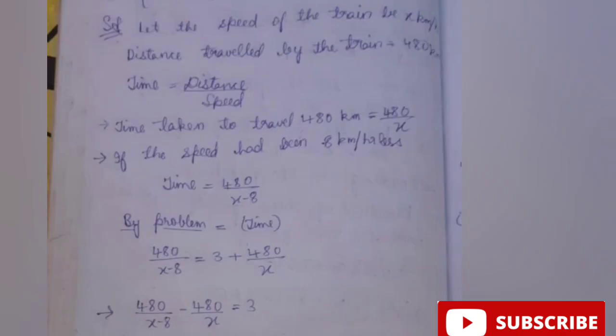We are assuming the speed to be x and the distance traveled by the train is given to us in the question, 480 kilometers. Now which formula are we going to use? Time is equal to distance by speed, right? And the time taken to travel 480 kilometers will be what? Distance by speed. How much is the distance? 480. How much is the speed? x. So it will be 480 by x. Now if the speed had been 8 km per hour less, it told in the question. So what is the formula? Time is equal to distance by speed. What is the distance? 480. What is the speed? x minus 8.